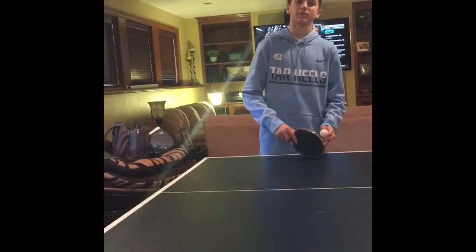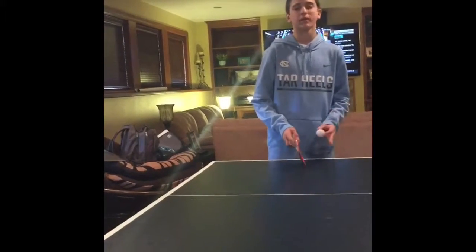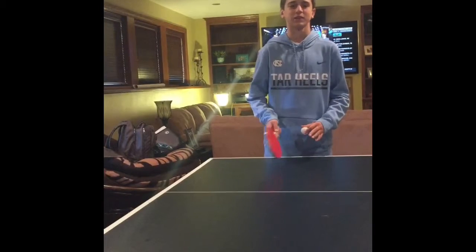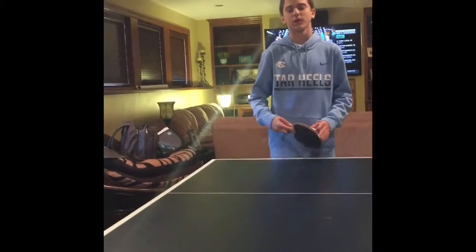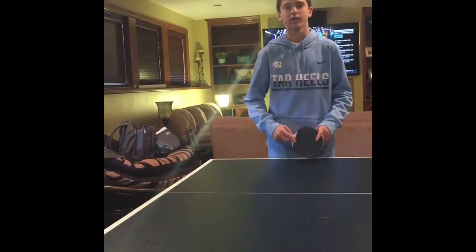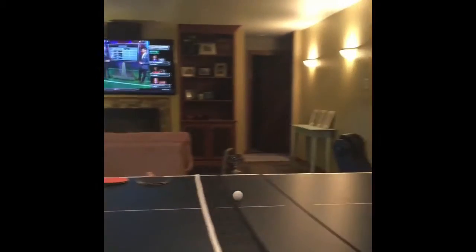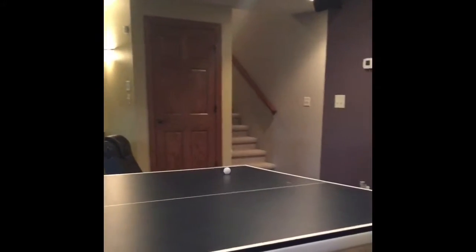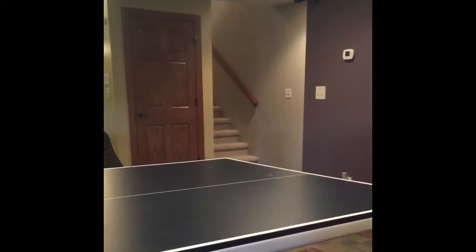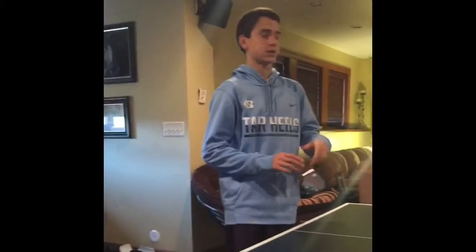Velocity is the speed of an object in a certain direction. Speed and velocity differ because velocity has a direction, such as north, south, east, west, up, down, left, right. The ball's traveling in a certain direction, which is east, and it also has a constant speed it's going at. That's why it's velocity and not speed, because it has a direction.